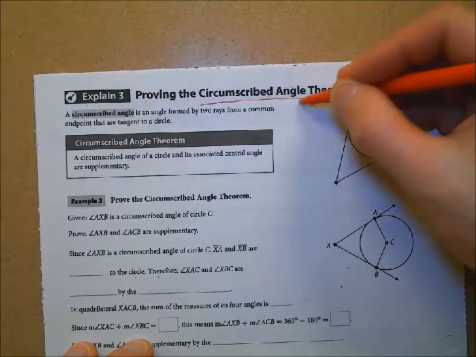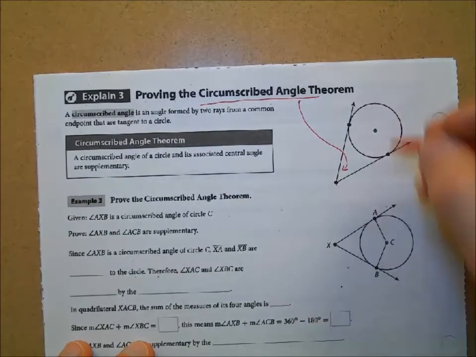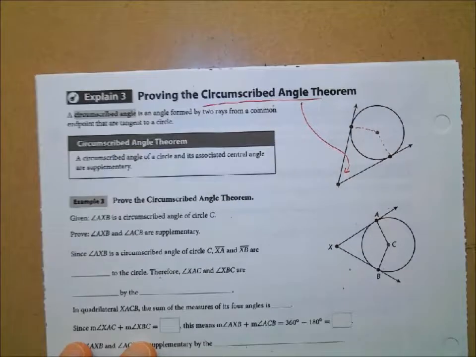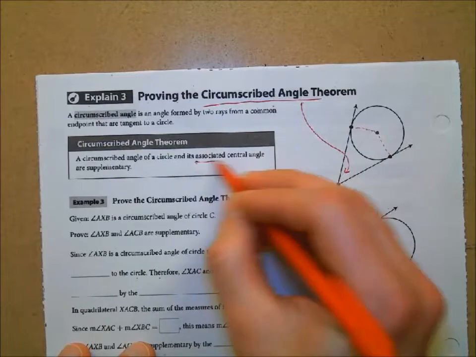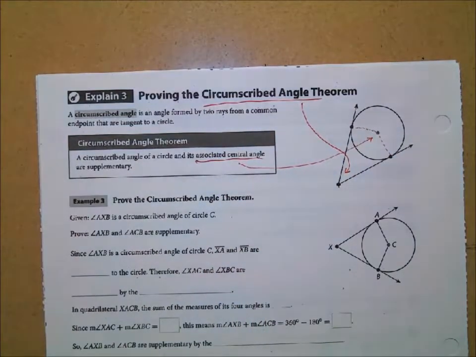Okay, so here's our circumscribed angle right there. The associated central angle here is this angle right there.